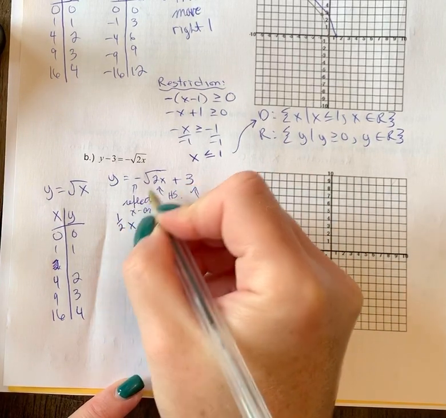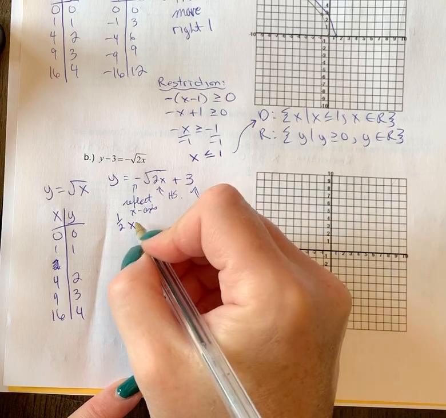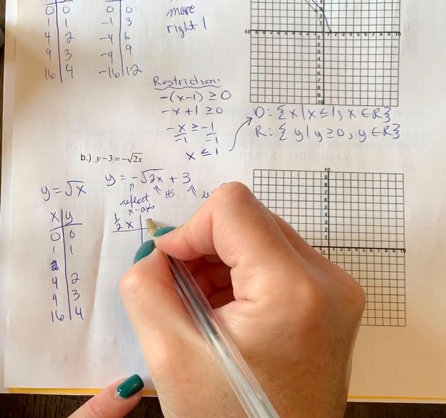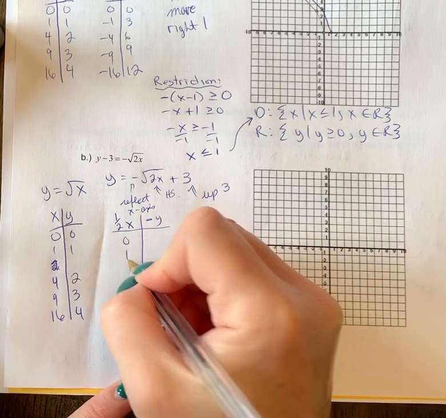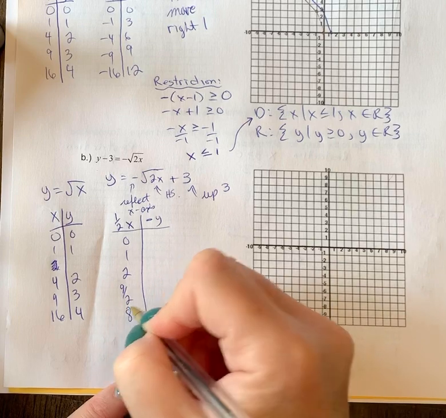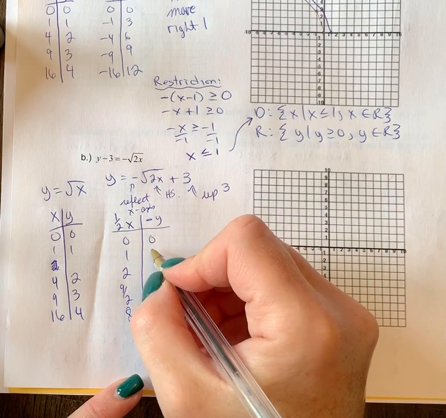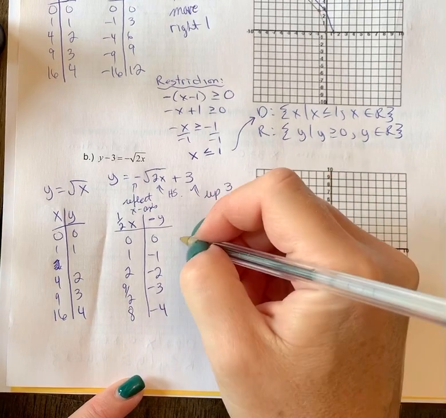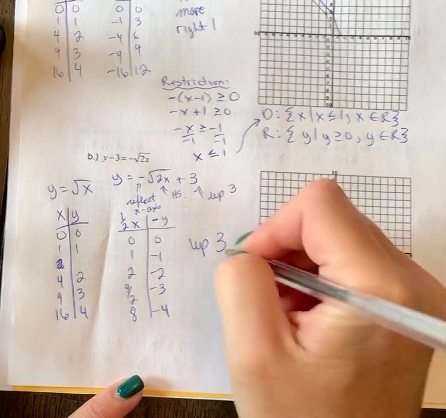We're gonna get 1/2 x, as it's a horizontal stretch by a factor of 1/2. And we're gonna have negative y. So we're gonna cut all these points in half. 9/2 and 8. And then I'm gonna make all of the y values negative. Okay, and then I'm gonna have to go up 3 after that.